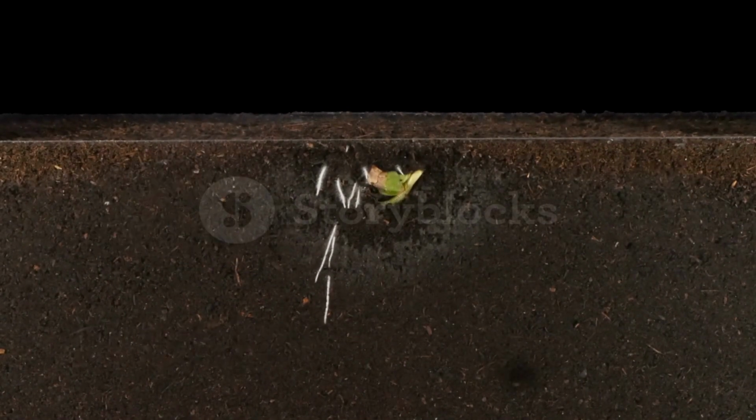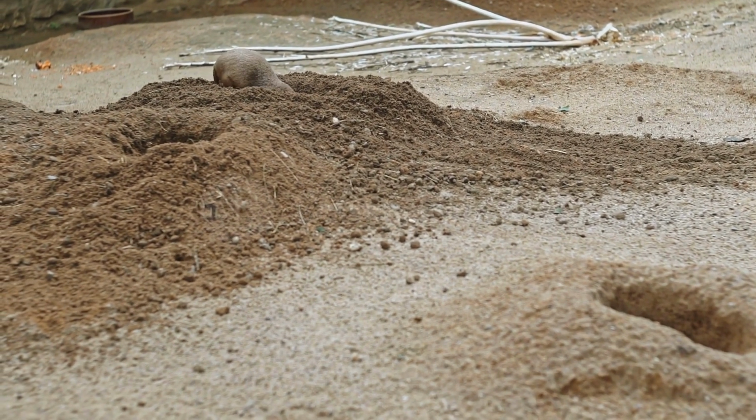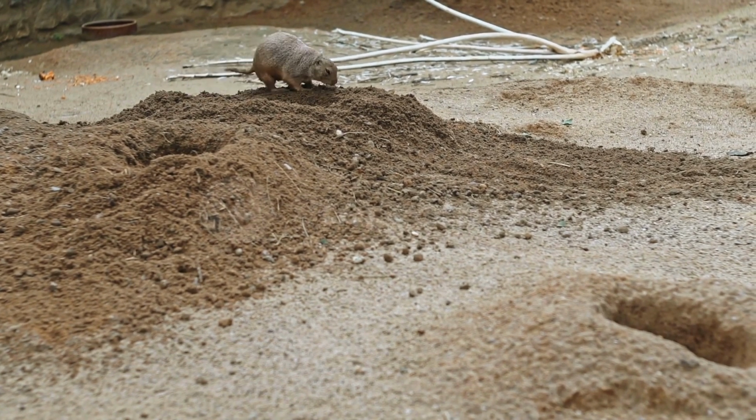Macrofauna also aid in the mixing of soils, and animals such as this prairie dog that digs its burrow will mix the nutrient-rich topsoil into the lower soil horizons.